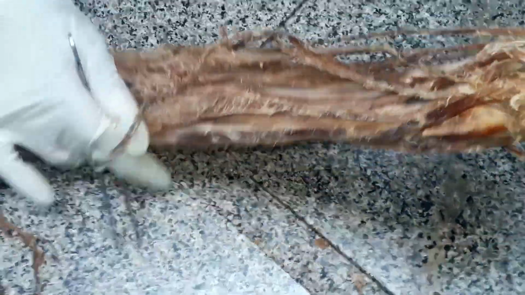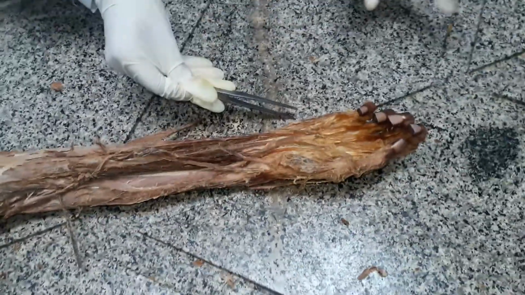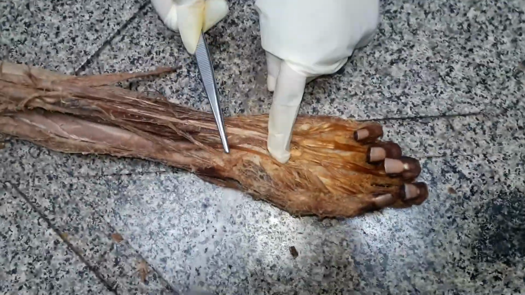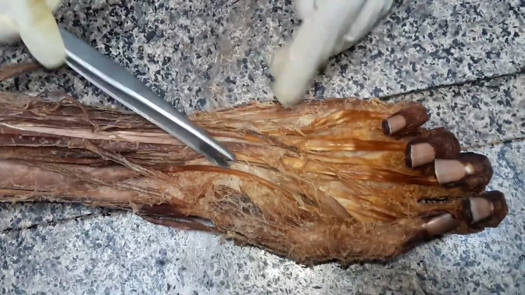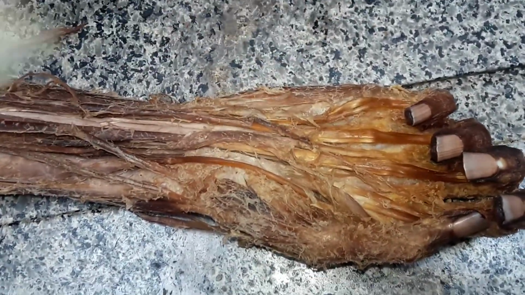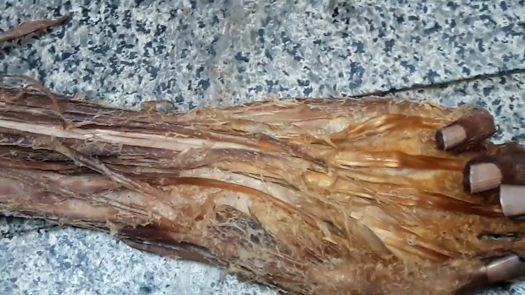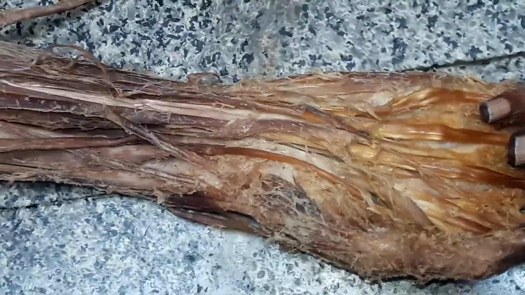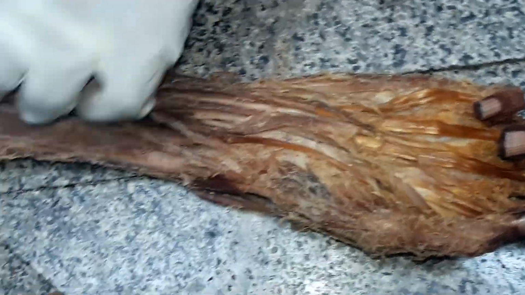Okay. You have a connective sheet called the flexor retinaculum that makes up the carpal tunnel. The space between the carpal bones and the flexor retinaculum makes the carpal tunnel, which is here. You also have the radial tunnel and ulnar tunnel, which is here. Carpal tunnel, radial tunnel, ulnar tunnel. And what goes through here is the median nerve.